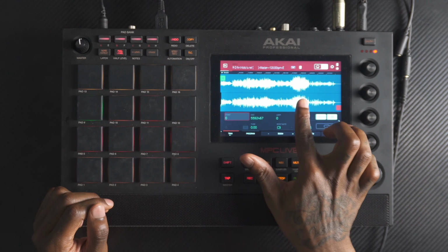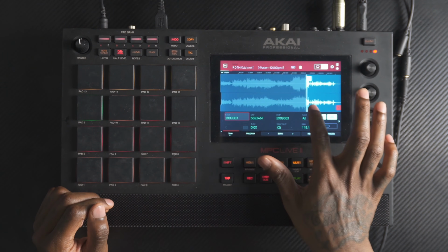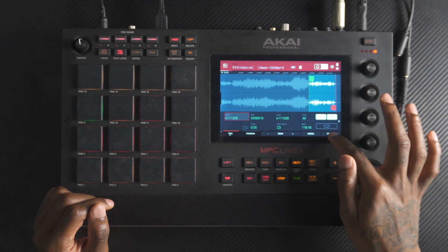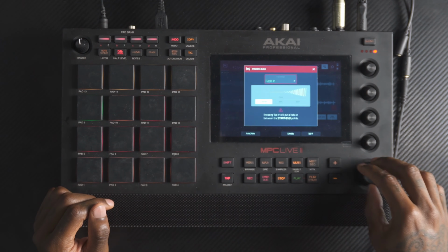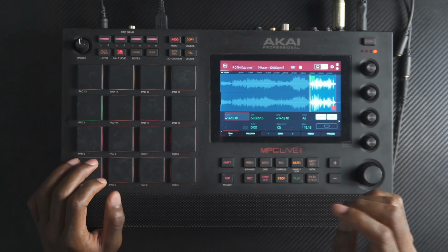As we can see, there's loud parts, there's medium parts, and then there's very quiet parts. A quick way to bring up the volume is just to go to process and then go to normalize. Now you see that it's a lot louder.